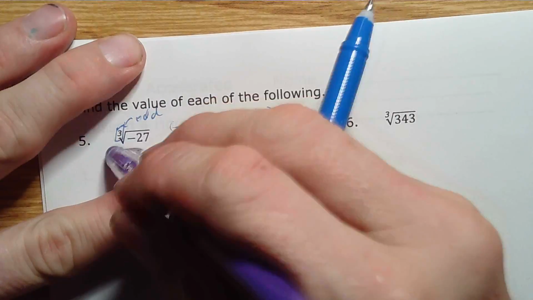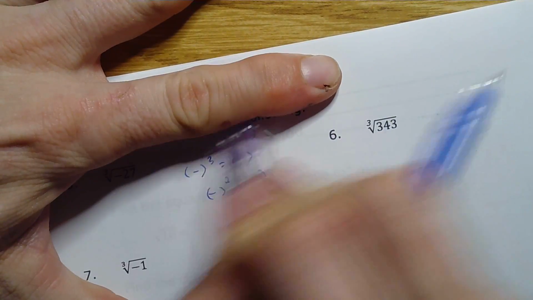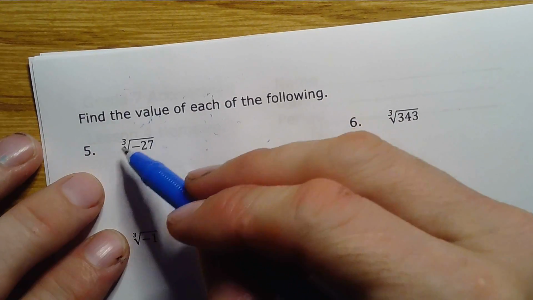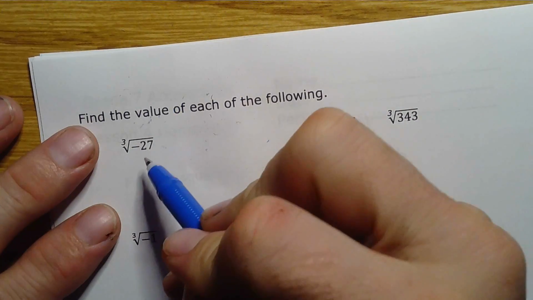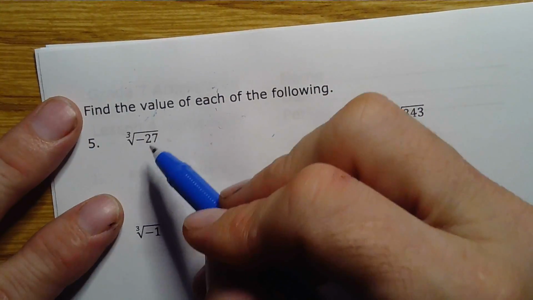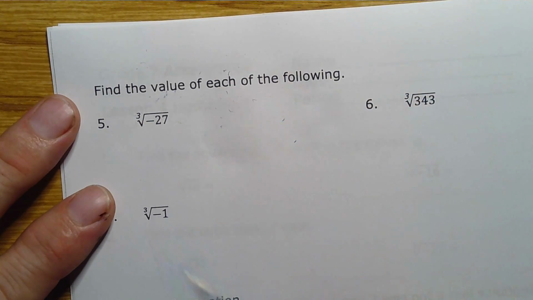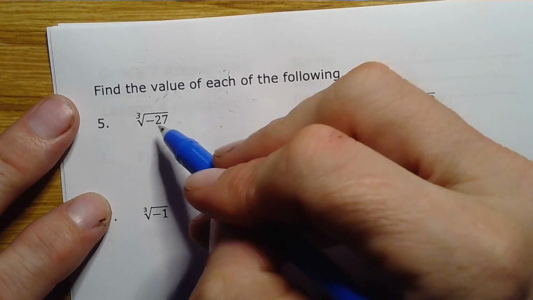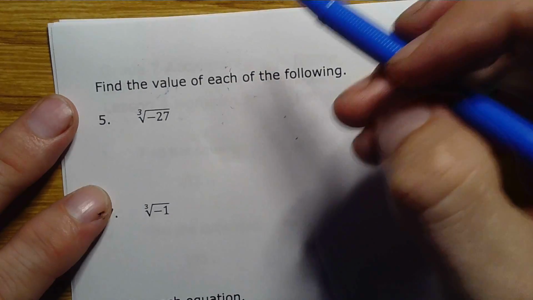So it's okay to have a negative sign inside the radical, as long as the index is an odd number. In fact, that's going to clue you in that the thing you had to multiply together 3 times, or whatever number of times, was a negative number. That's really the only thing that's going to indicate it to you. Okay, so this one says find the value of each of these.